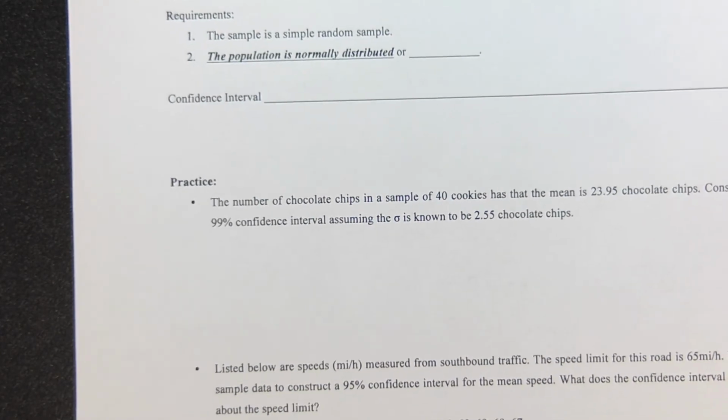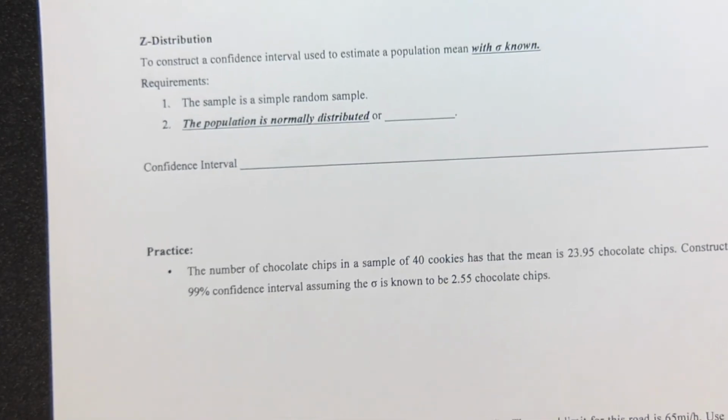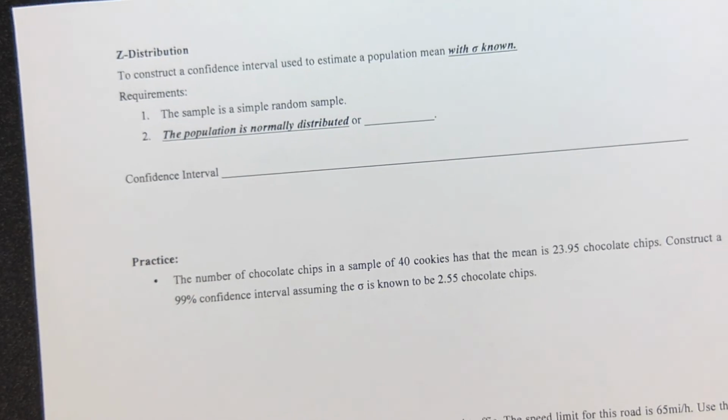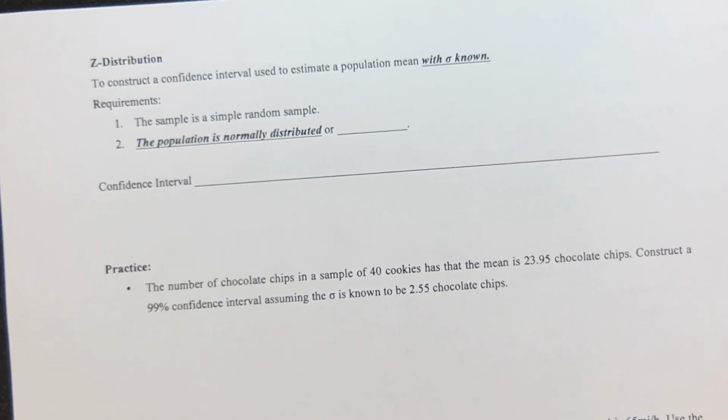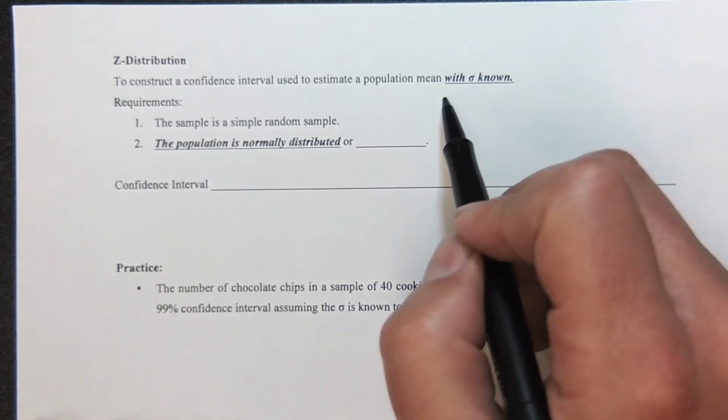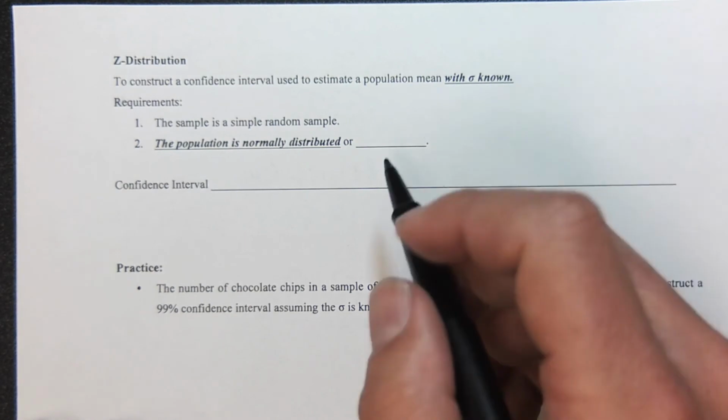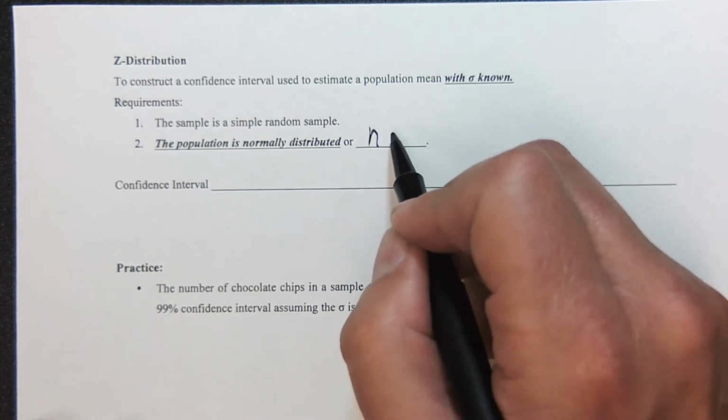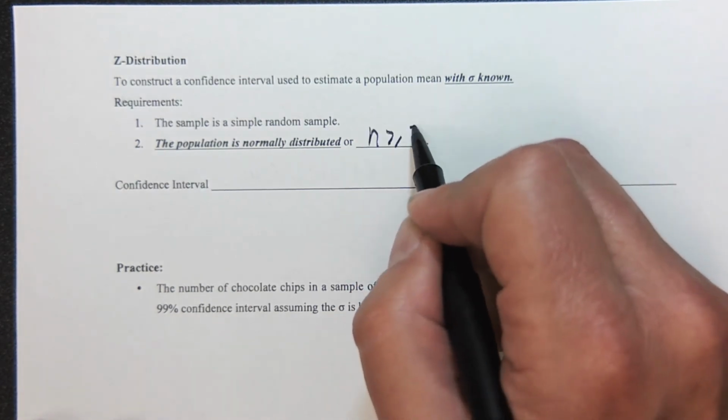All right, let's move on to a z. Z means that my sigma is known, meaning my population standard deviation is known. That's the big one here. And if we don't know if it's normally distributed or not, n has to be bigger than or equal to 30.